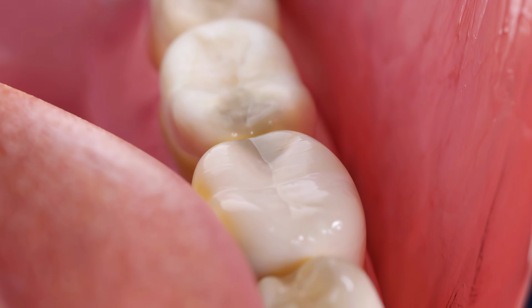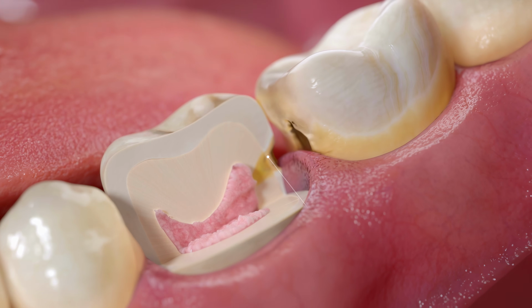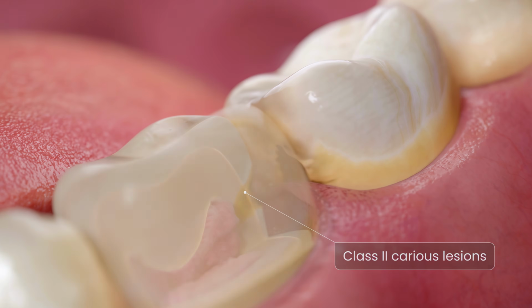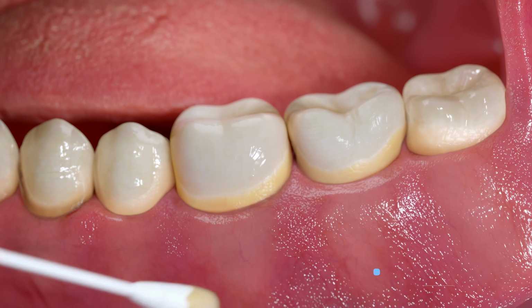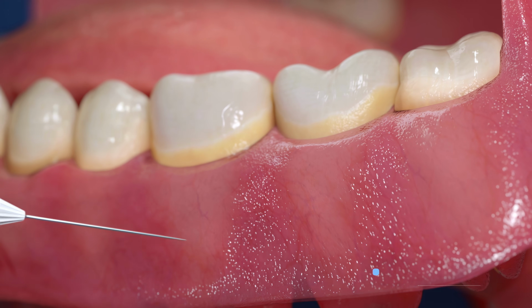Interproximal caries is a very common and insidious pathology in dentistry. Neglect of interdental hygiene and the persistent presence of dental plaque between the teeth may lead to carious lesions on their proximal surfaces, often remaining unnoticed during routine examination.